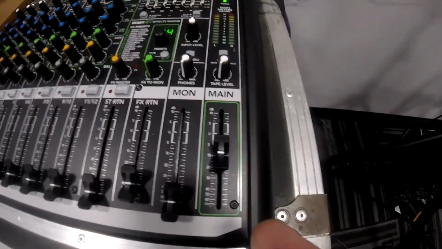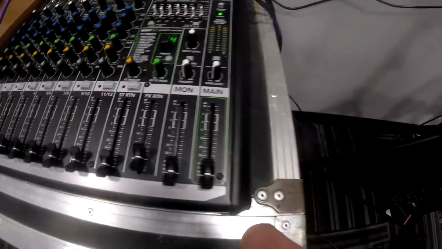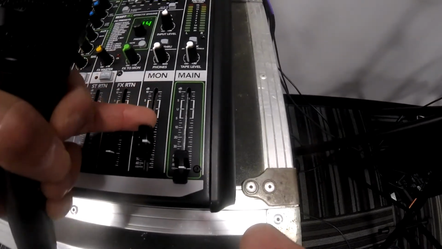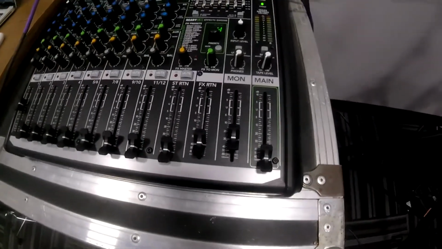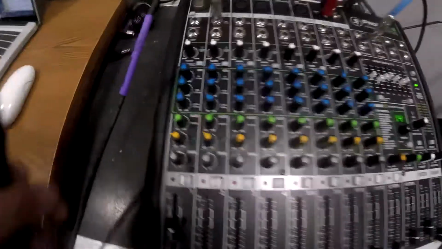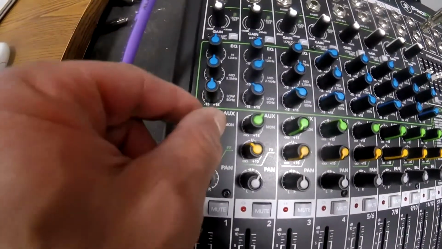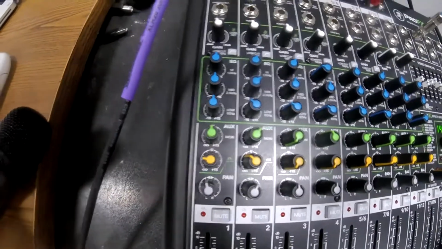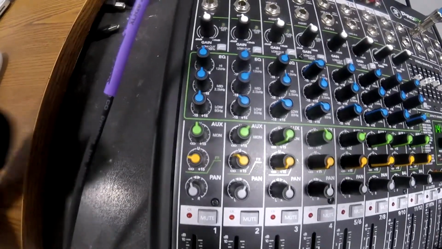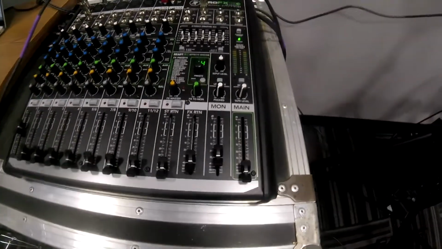Okay, now let's explore the monitor. I want to turn the mains down so that we can just concentrate on the monitors. The monitors seem to be sensitive, so I'm not going to turn them up very much. And from the channel, in order to send the microphone signal into the monitor, I have to turn up the AUX. Hopefully that's not too much. All right. So now we should have a signal in our monitors. And let's go ahead and check our monitor signal.